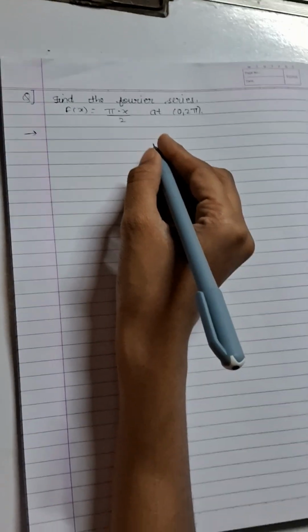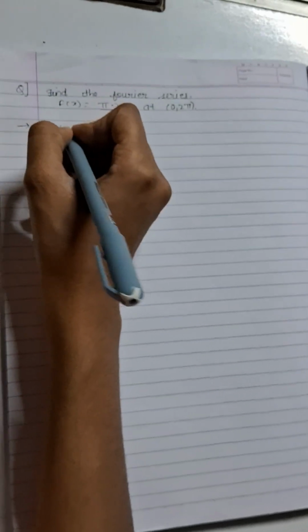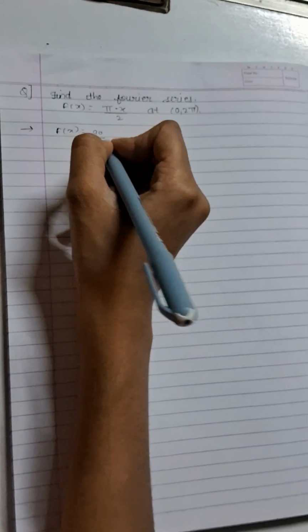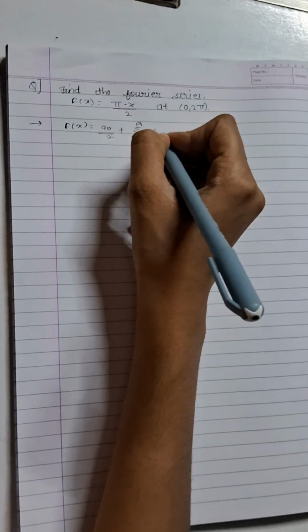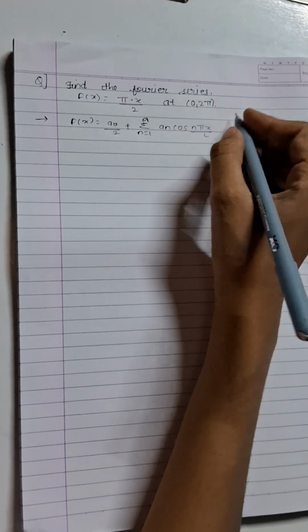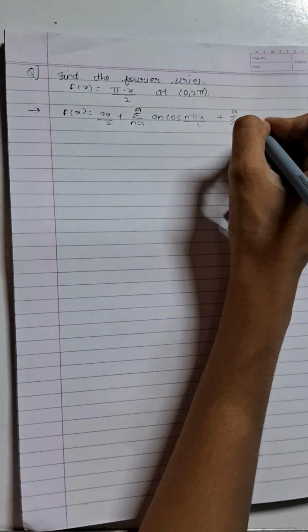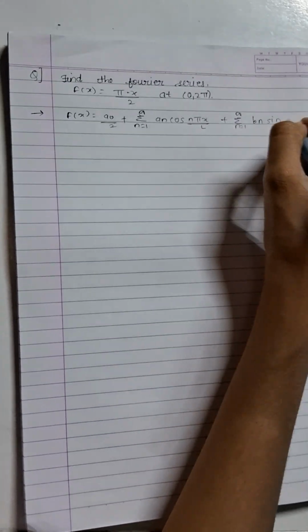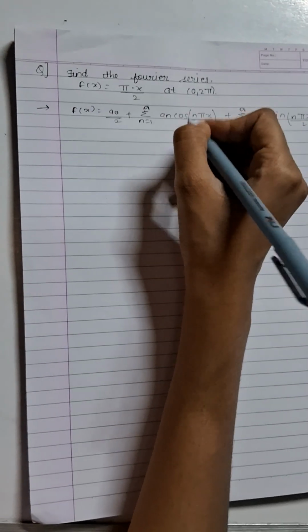So let us first write down the formula for this Fourier series, that is f of x equals a naught by 2 plus summation a n cos of n pi x by l plus summation, n equals 1 to infinity, b n sine of n pi x by l. So this is the formula.